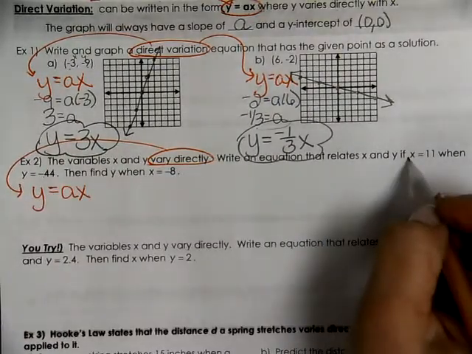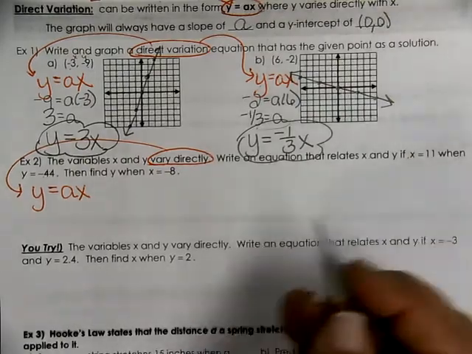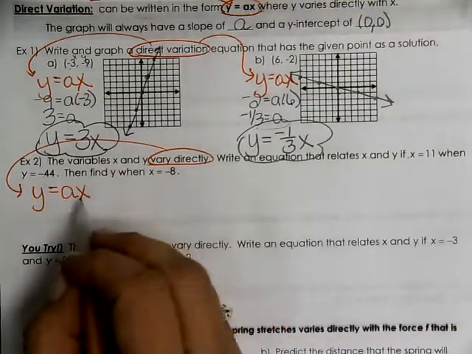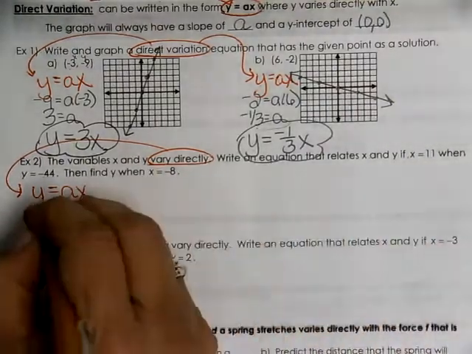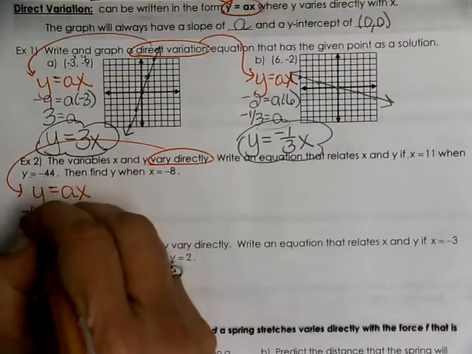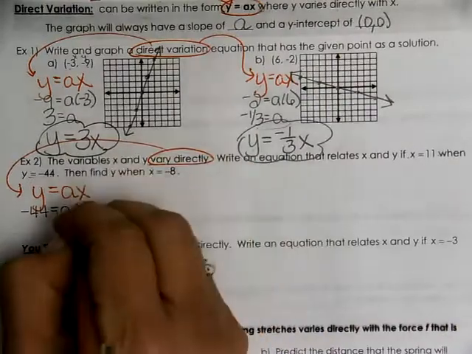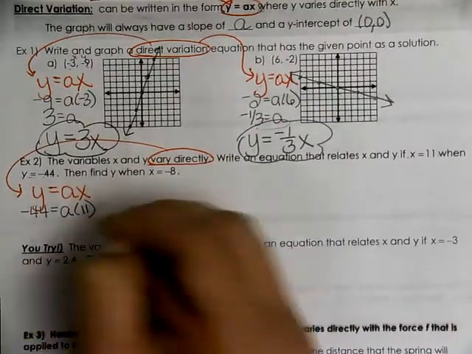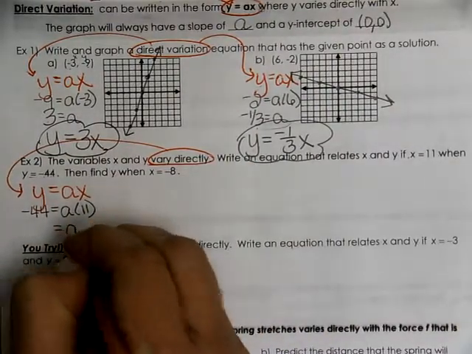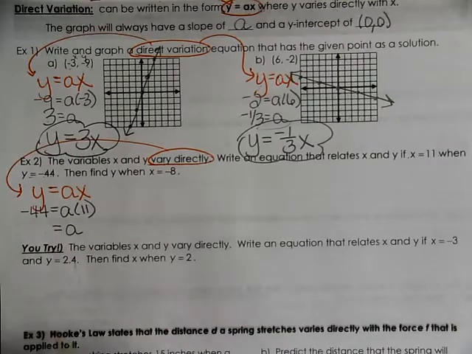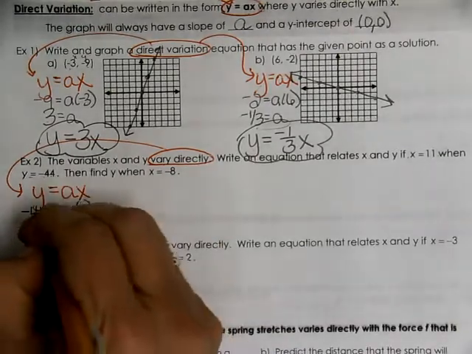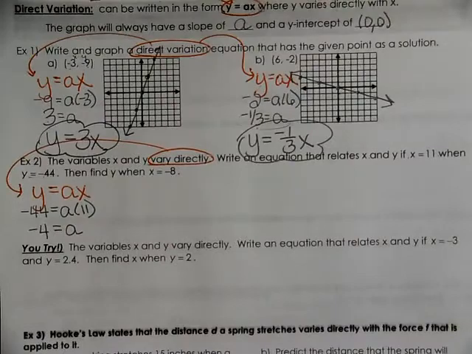So this is really the first thing that we need to do. So let's find a. In for y, we can put the -44, and in for x, we can put the 11, and then this allows us to find a. Dividing by 11, we find that a is -4.